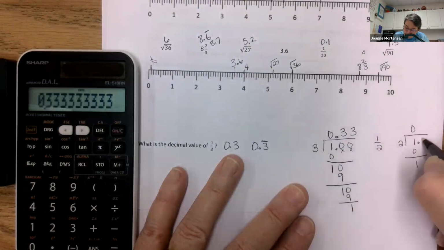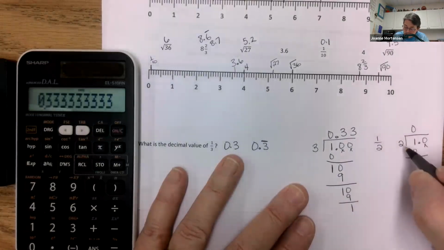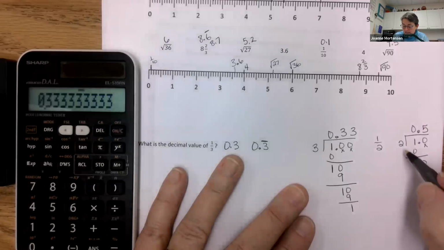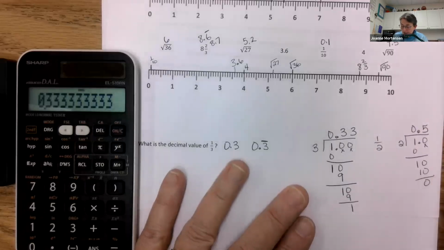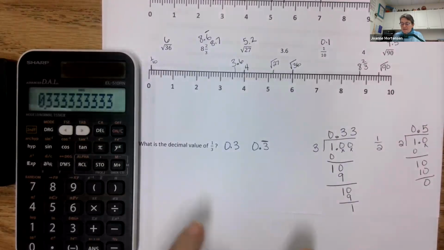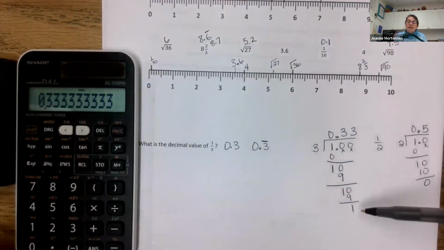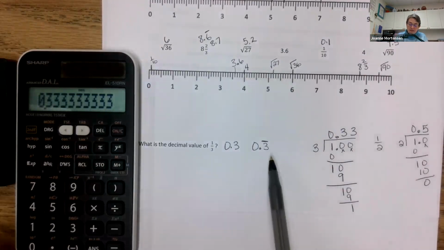Bring down a 0. 2 into 10 goes 5 times, which is 10, and 0, and we're done. That's why it's not 0.5555. We're done. Finished. This one, never. That's why it's a repeating decimal, and mathematicians usually write it like that.